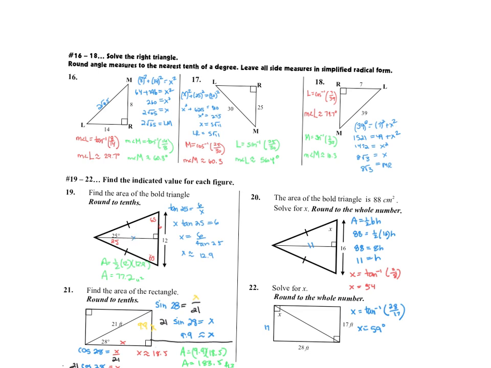So this is going to be tangent of 25 is equal to the opposite, which is 6, divided by the adjacent, which was the unknown, what we're looking for. And so that is going to give me approximately 12.9. Now, it asked me for the area. So what I need to do is then, that's my height, and this is my base. And so here's my area here, 1/2 the base times the height.